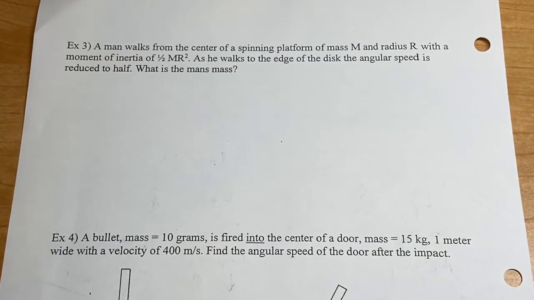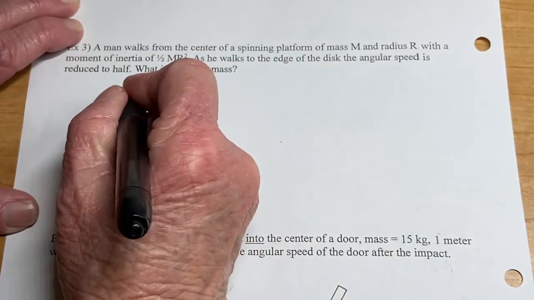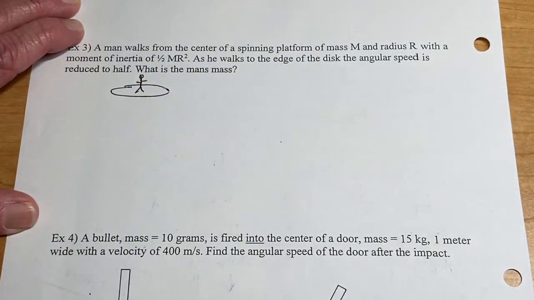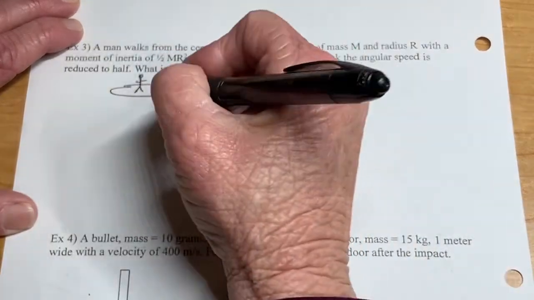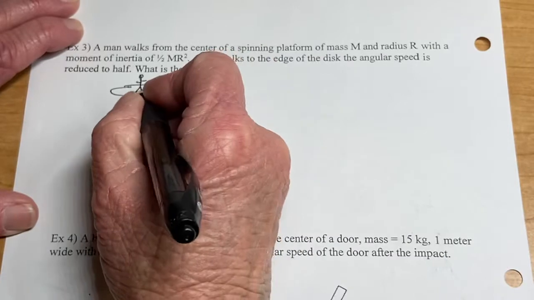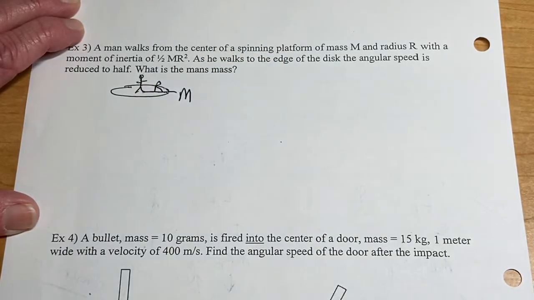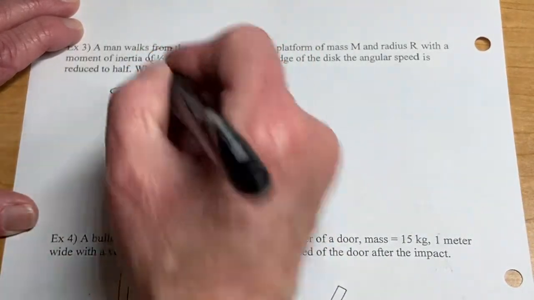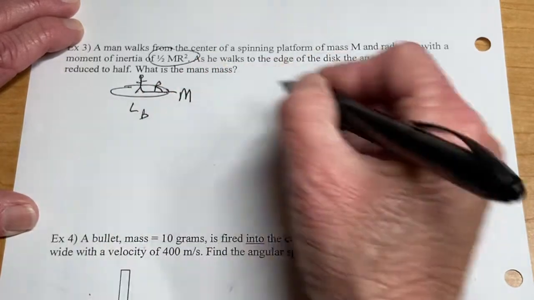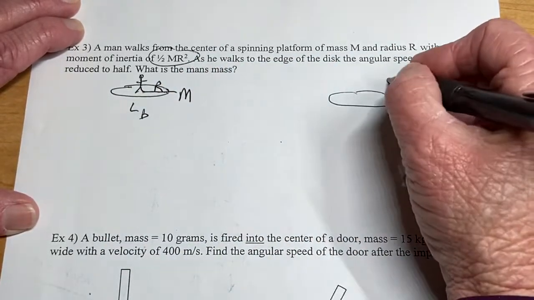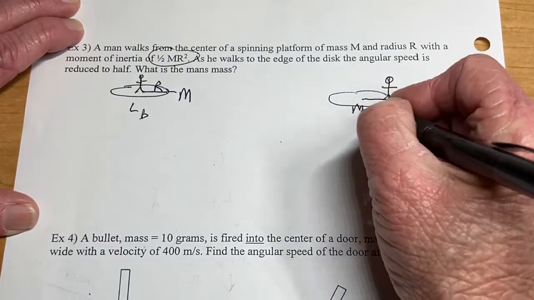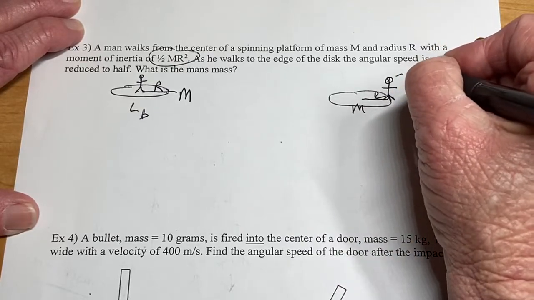All right, number 3. This is the guy that's on a turntable. So again, think of it like a merry-go-round. There's a guy standing here, and he is on a spinning platform, so it has mass capital M, and we'll have capital R for the radius, and it's 1/2 MR squared. So they're treating it as a disk. Then, that's before. Afterwards, he's no longer there, he's on the edge. Living on the edge. The disk is still M, the radius is still R. His mass I'm going to call little m.